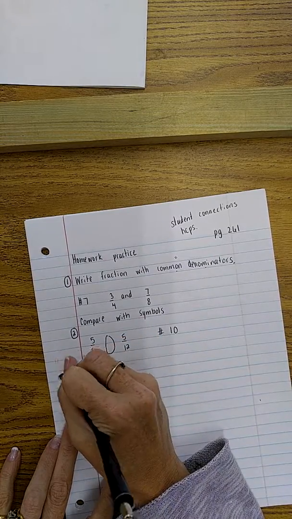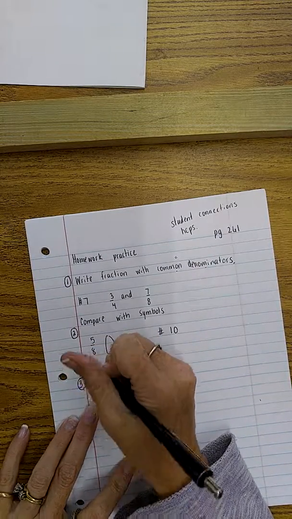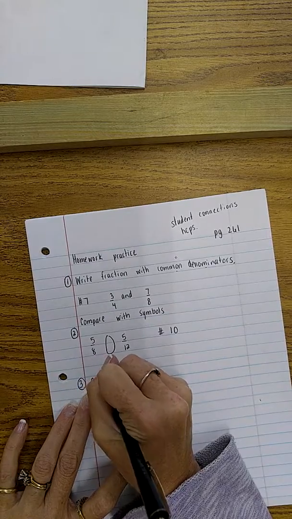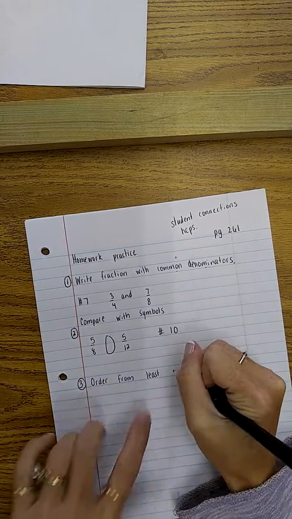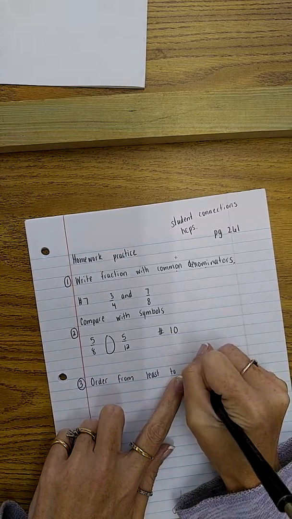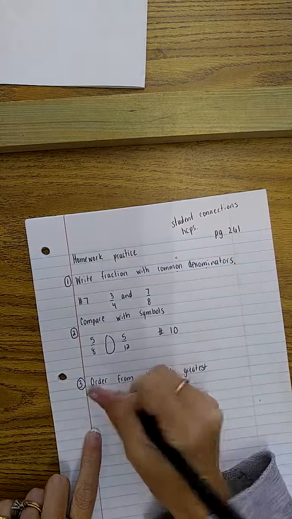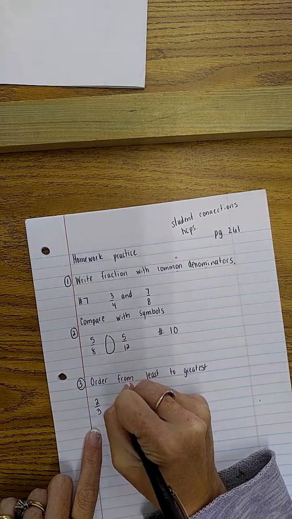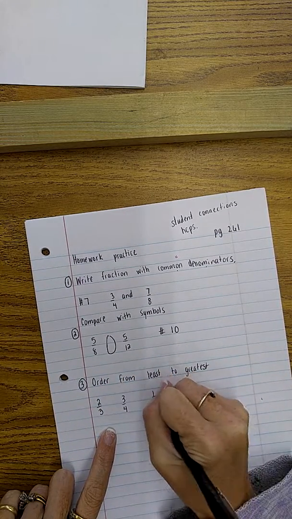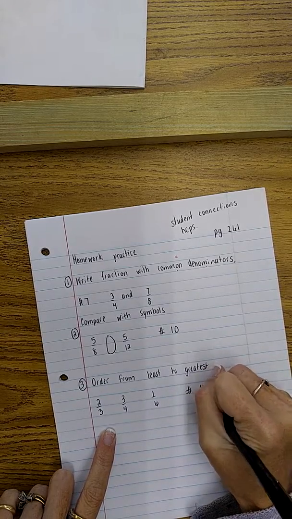The third one I want them to work on is ordering fractions from least to greatest, and making sure we pay attention to that direction, least to greatest. 2/3, 3/4, and 1/6, and that's question number 14.